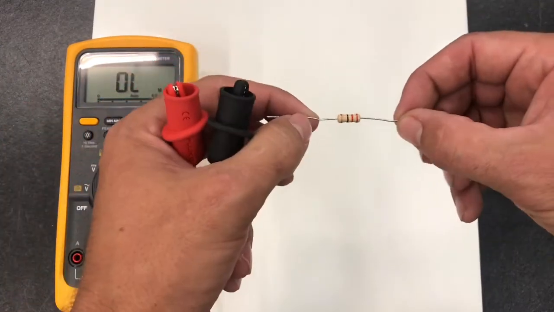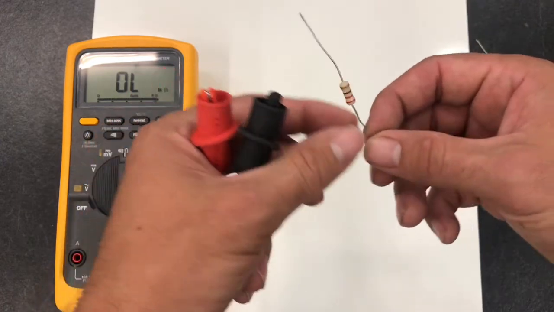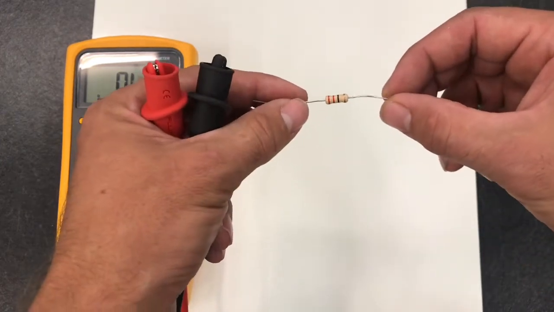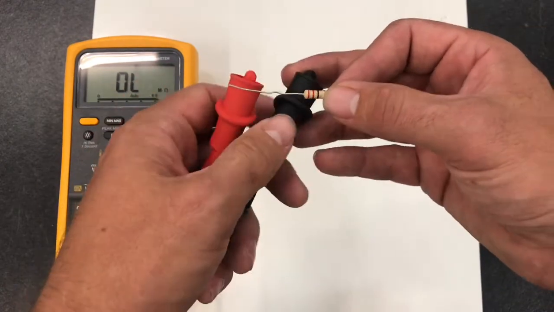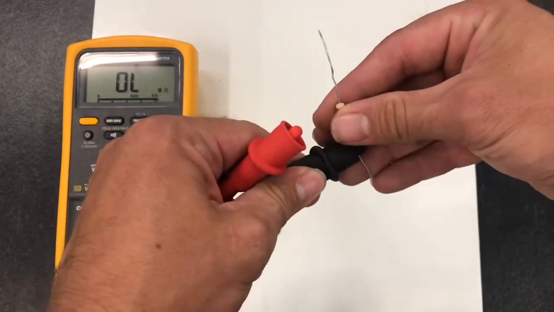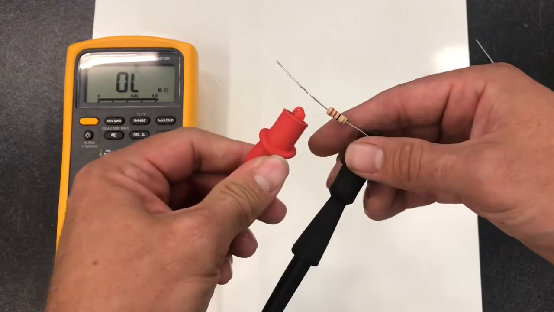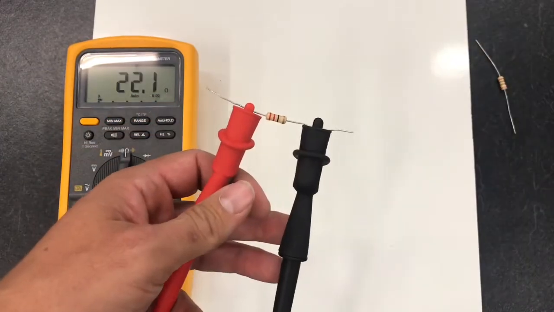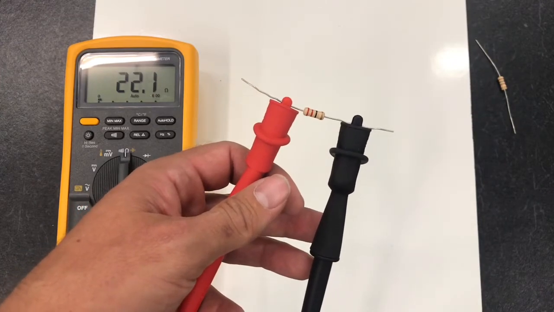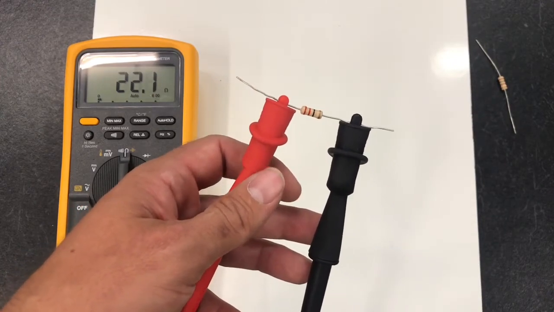Another one I have is right here. So I have red, red, black. So I got to read it left to right. I got to put the gold band on the right. I have red, red, black. And that would determine what the resistance would be. But when I just go ahead and use an ohm meter, I can go ahead and figure out what the resistance is. So this is a 22 ohm resistor.